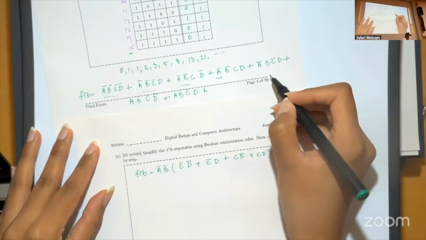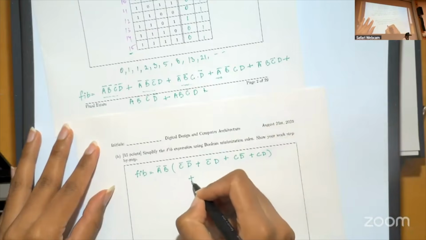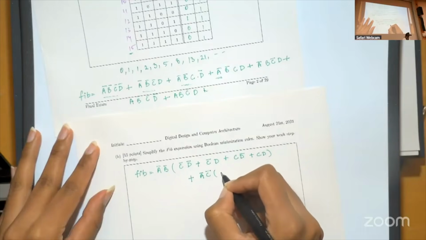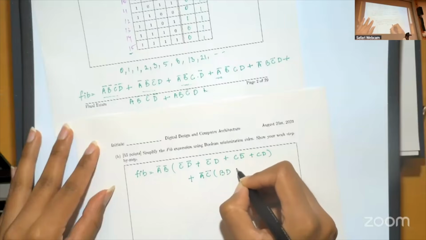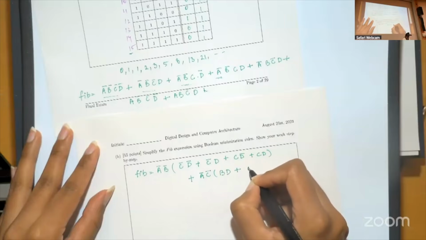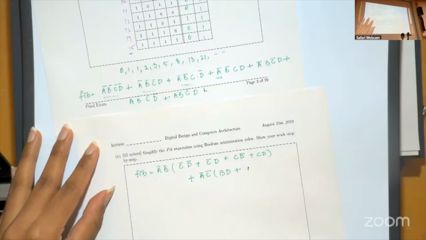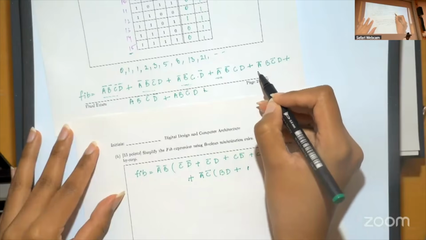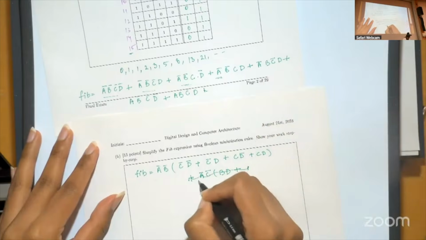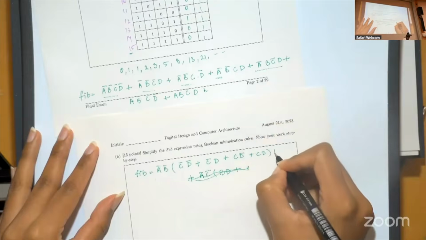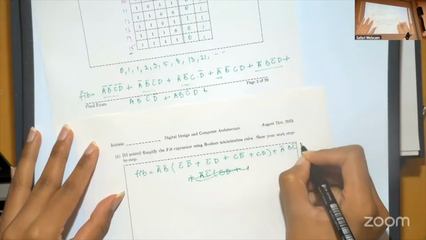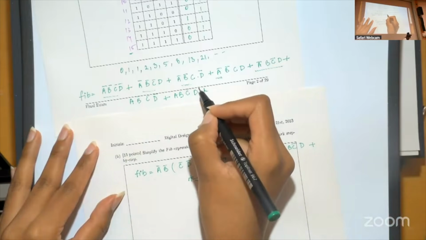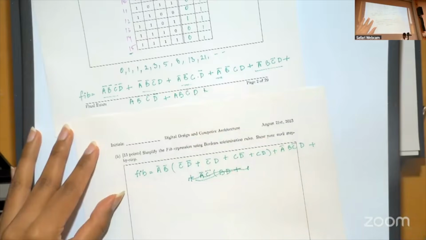And similarly, for the second one, you can take A bar and C bar out. It would be BD plus, sorry, I think it is not there. So yeah, you can't take this out. So this will be there. But from here, you can take, just a second.